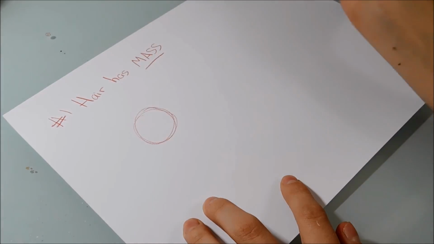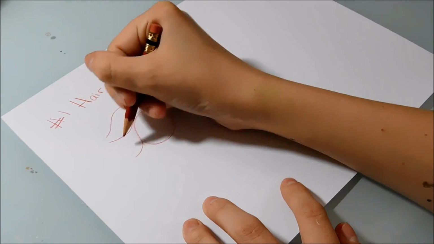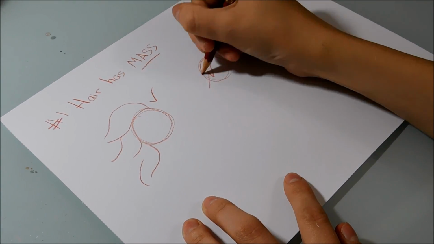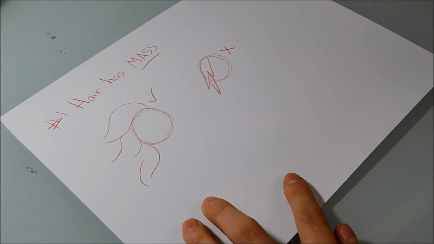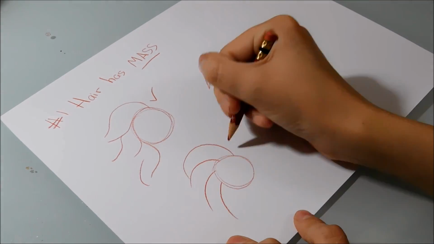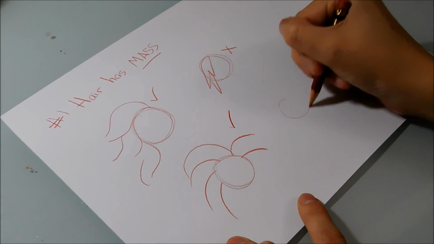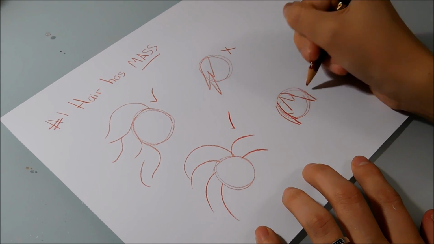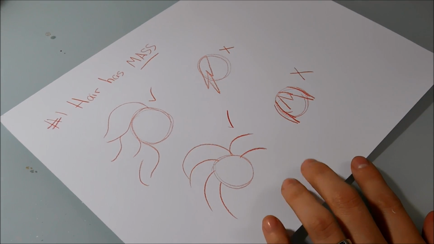First of all, they forget that hair has mass behind it. Hair is not some static, unmoving thing. It has a flow and some oomph behind it. So when you draw hair, you want to make sure that you're taking account of that. Hair actually grows up and away from the face, not down in front of it. So just keep in mind when you're drawing hair that hair has mass.